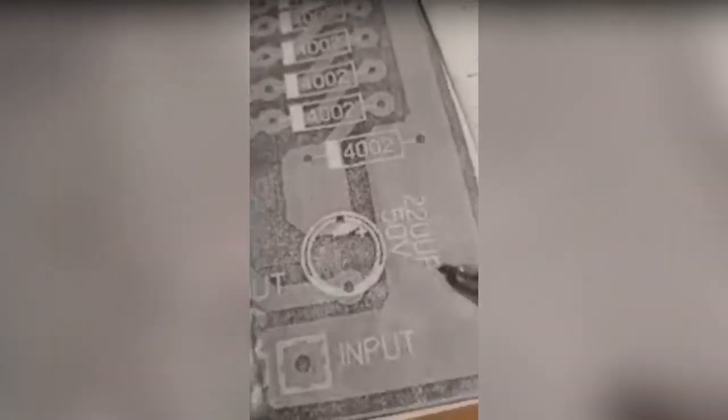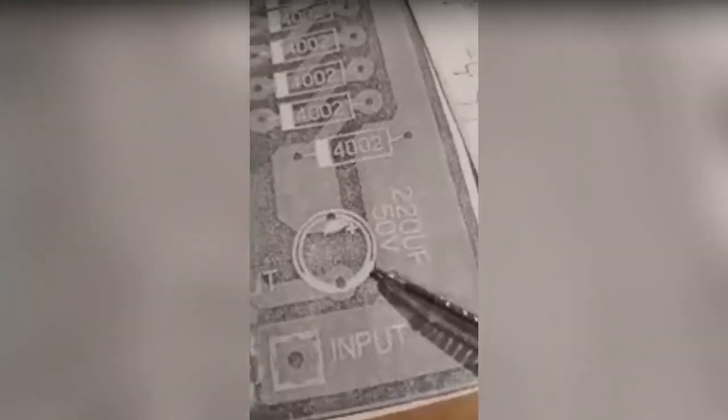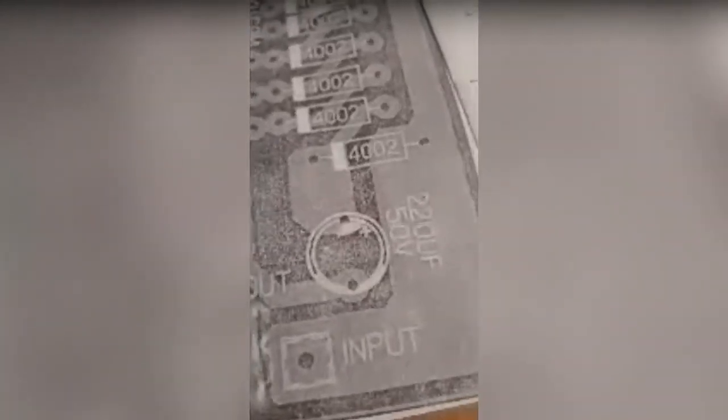Farad is the unit of capacitance of a capacitor. A capacitor is a device that exhibits capacitance. Capacitance is the ability of a capacitor to store electric energy. This capacitor here can store electric energy.